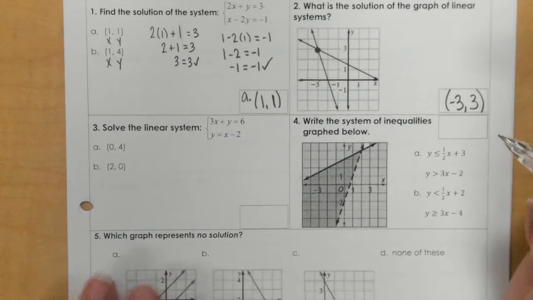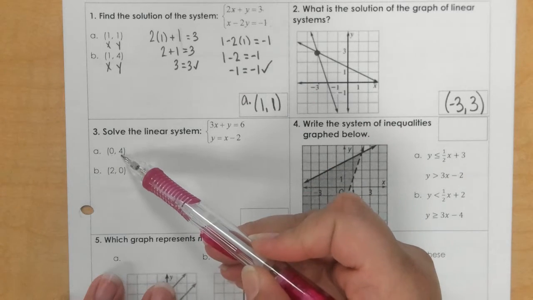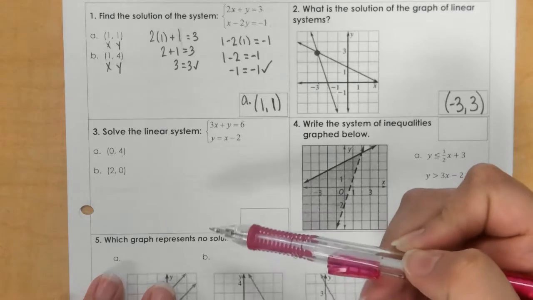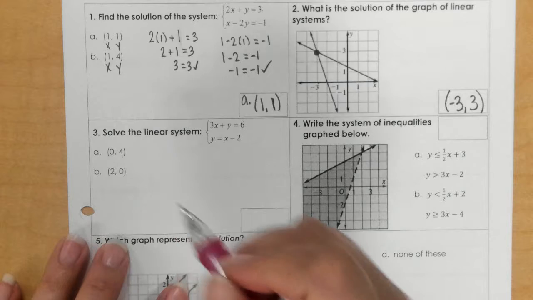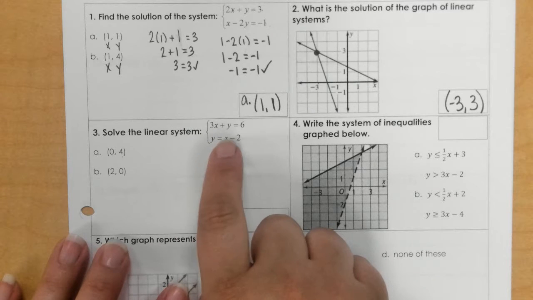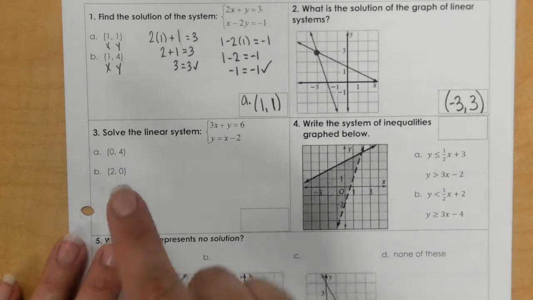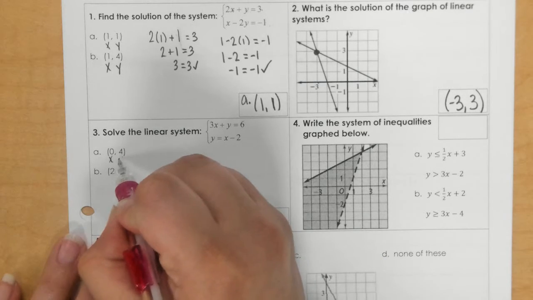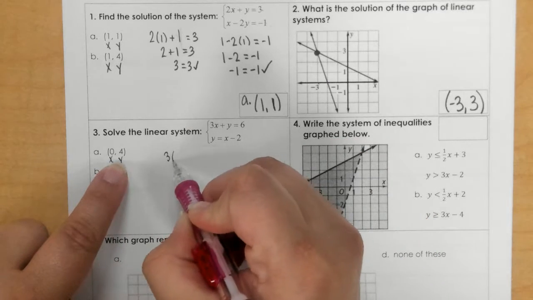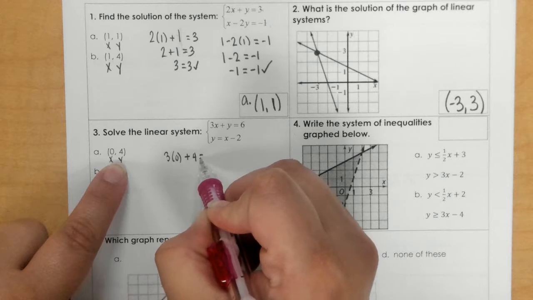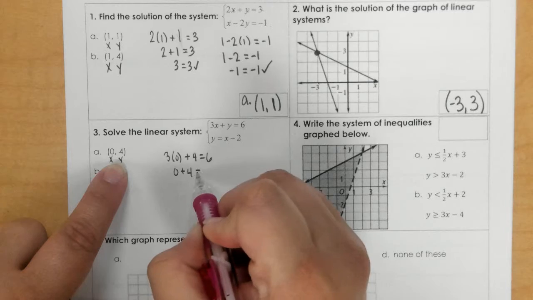In number 3, we could do the same thing we did in number 1. We could make X and Y, and then we could plug them in to see which one it works in. We also could use substitution method where we have Y already by itself, and we plug this into Y. I honestly think it'd probably be a little bit faster just to plug in our points. So if I plug in 0, 4 to here, 3 times 0 plus 4, does that equal 6? No, because 0 plus 4 is not 6.